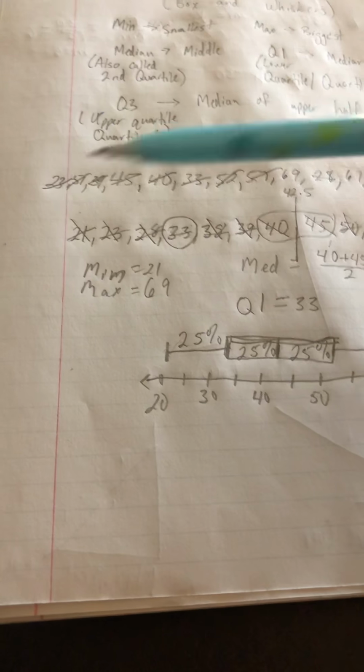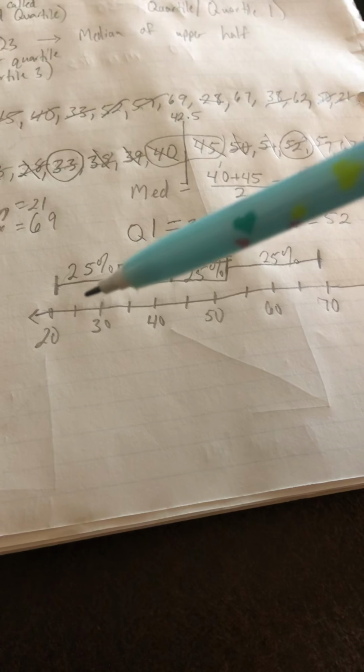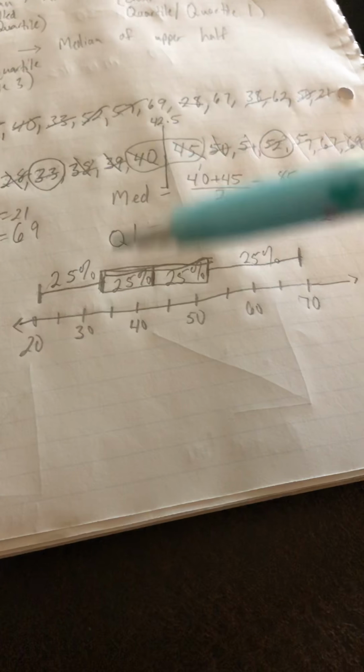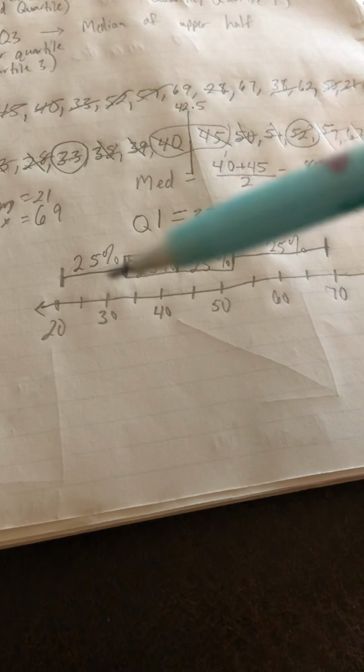Okay, so our data set had 15 points. So all of those points are represented in here, broken down to show you where and how they're dispersed.